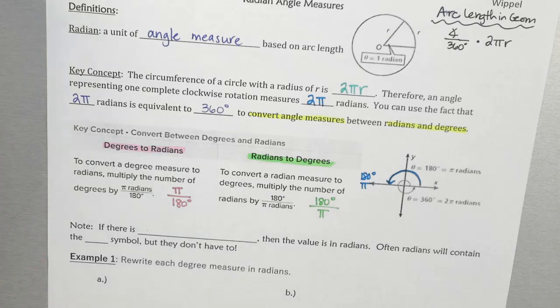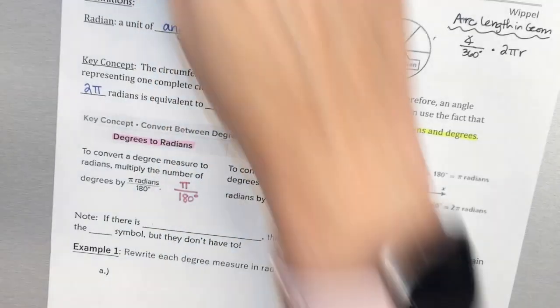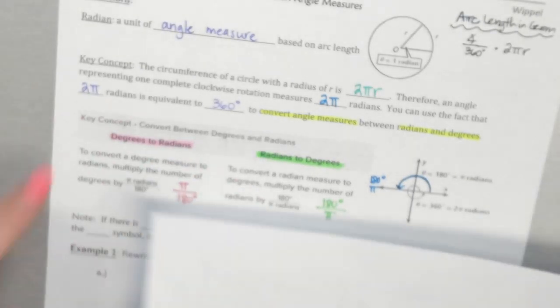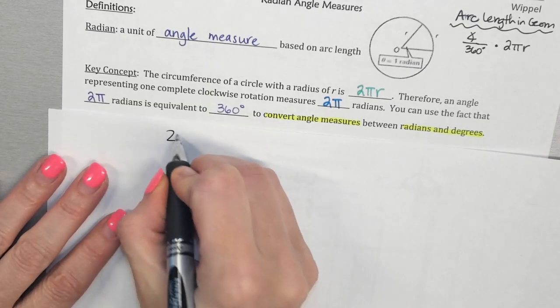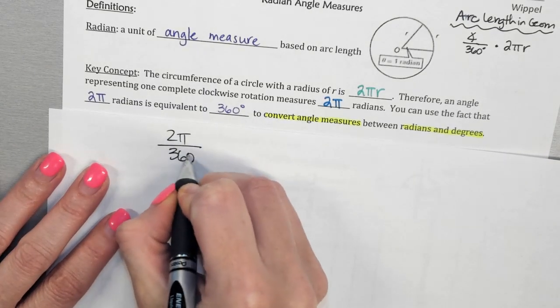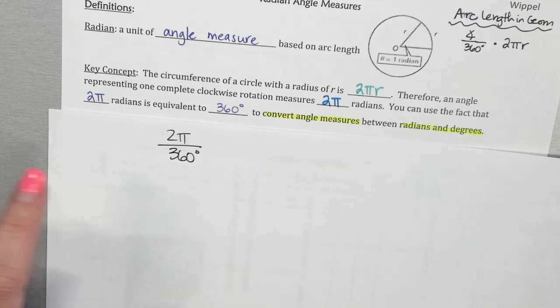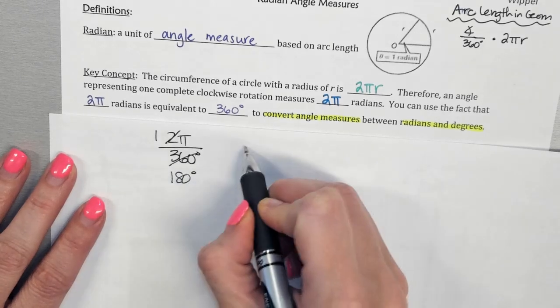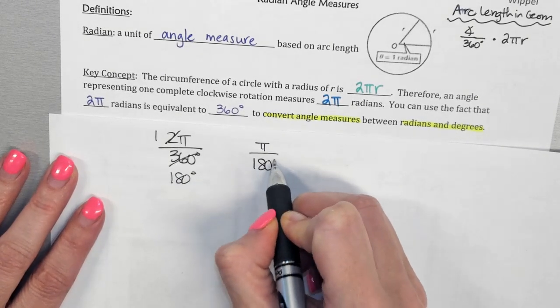All right, and then when you are multiplying, okay, I told you that we were going to use that 2 pi radians is equivalent to 360. So when you reduce this, 2 goes into 360 how many times? 180. So that's where this conversion is coming from.